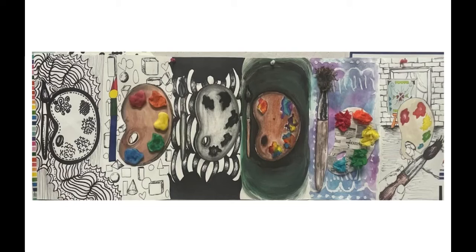For this project, we are creating an Elements of Art and Principles of Design pamphlet. Your pamphlet will have 6 panels. Each panel or page will be dedicated to understanding and exploring a principle of design and an element of art. Here is my 6 panel pamphlet page.